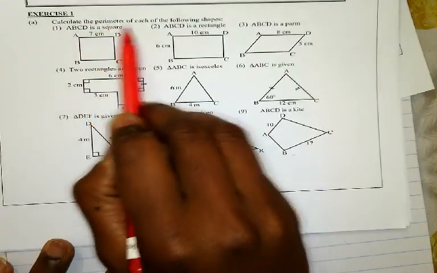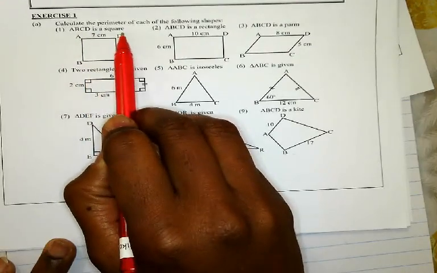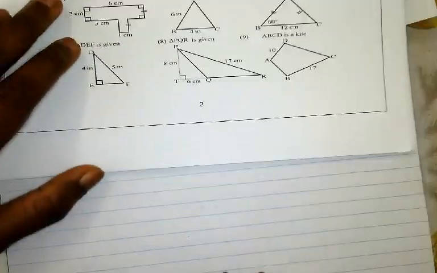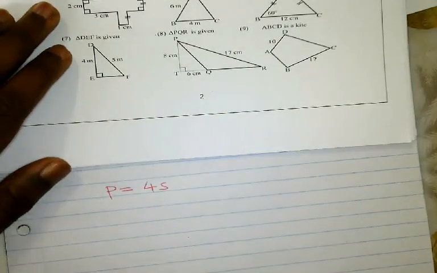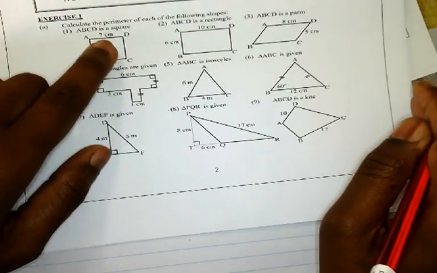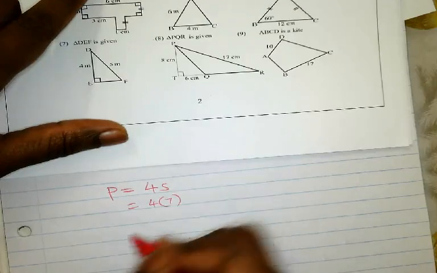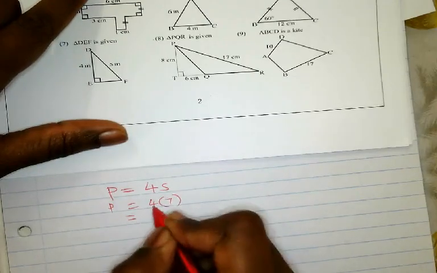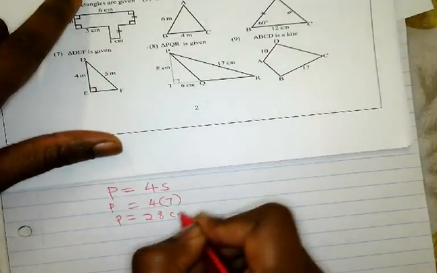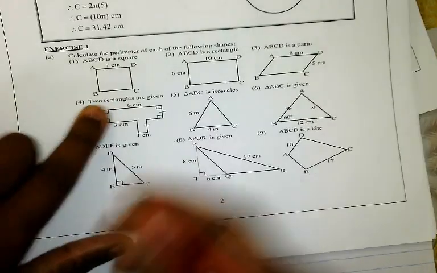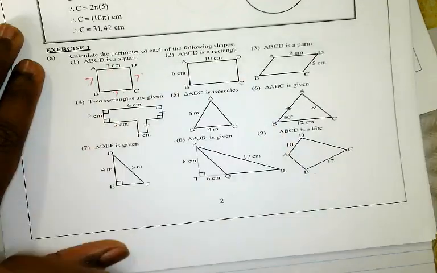Calculate the perimeter of each of the following shapes. A, B, C, D is a square. So if it's a square, the formula for the perimeter of a square is 4s, and I'm given the side as 7. So in the place of s, I'm going to put 7, and then what is that? 28. The perimeter will be 28 centimeters. Is that fine? Each side will be 7, and 7 plus 7 plus 7 plus 7 will give us 28.